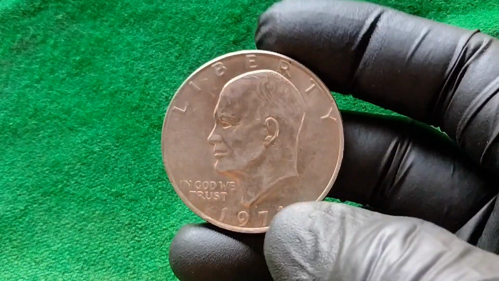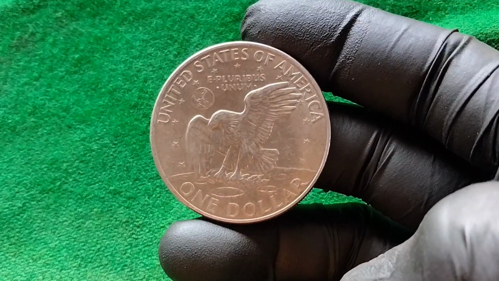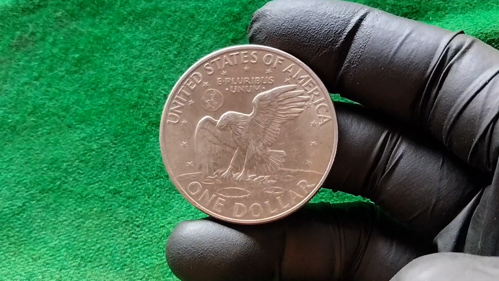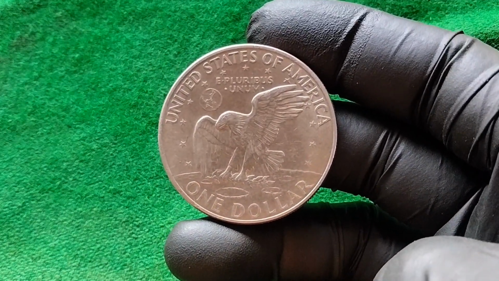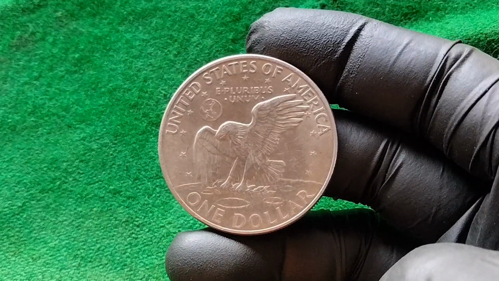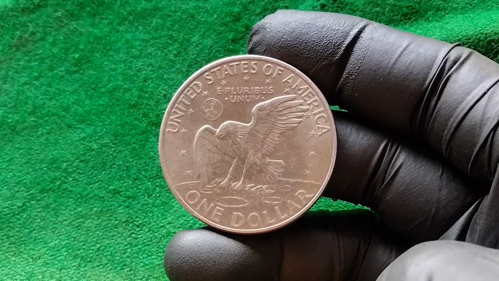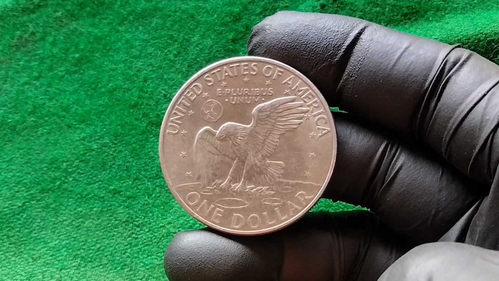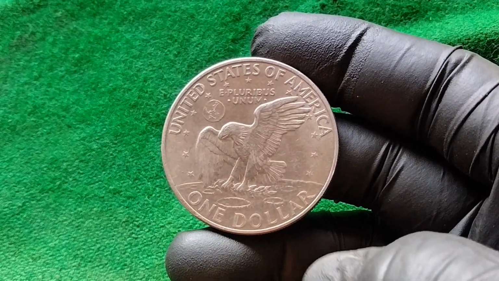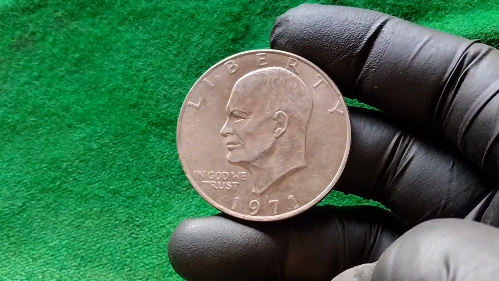The 1971 no-mint mark Eisenhower dollar, intended for circulation, is made of copper-nickel clad composition. It contains outer layers of 75% copper and 25% nickel bonded to a pure copper core. The coin weighs approximately 22.68 grams and has a large diameter of 38.1 millimeters. Its size makes it one of the largest modern U.S. coins ever produced for circulation.